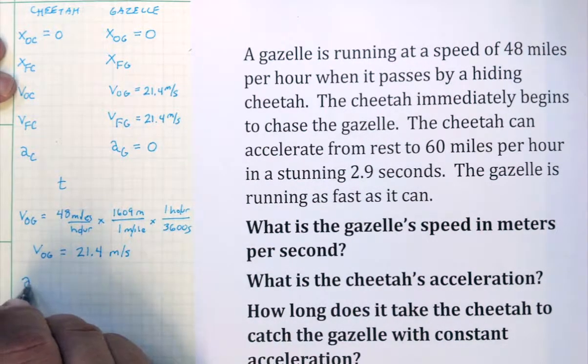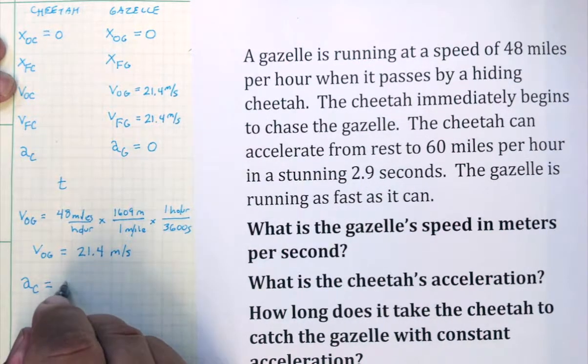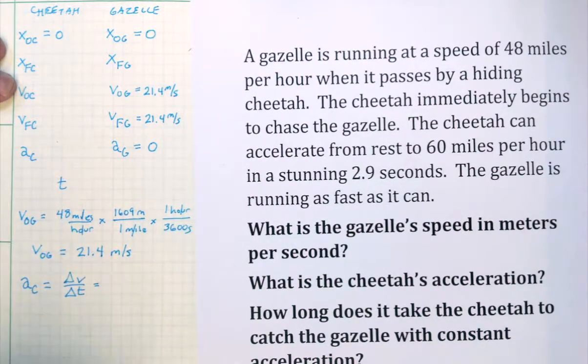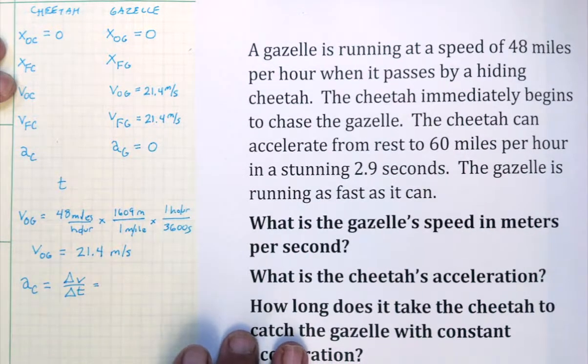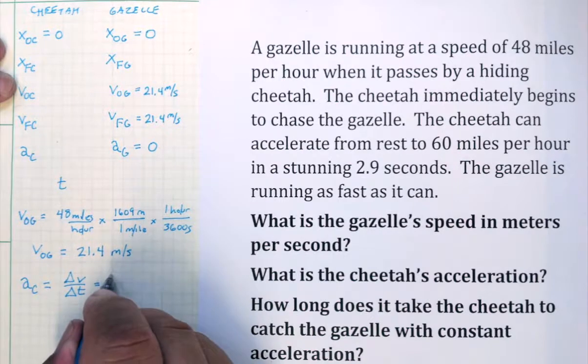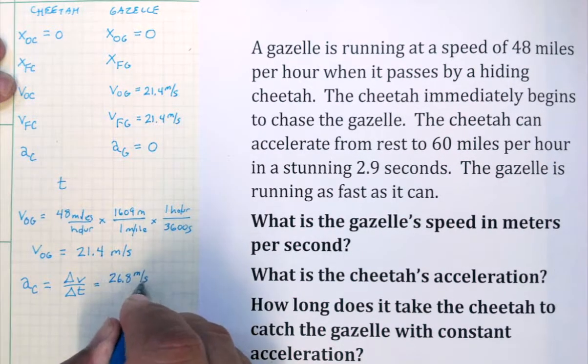So we can use the definition of acceleration to calculate the acceleration of the cheetah. We have previously calculated that 60 miles per hour is 26.8 meters per second.